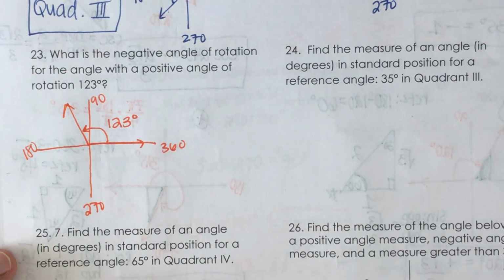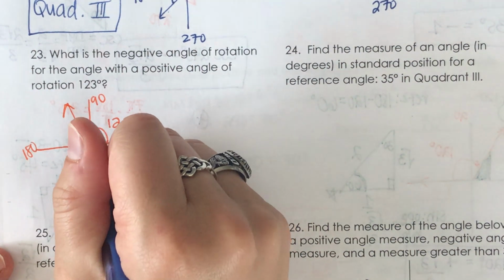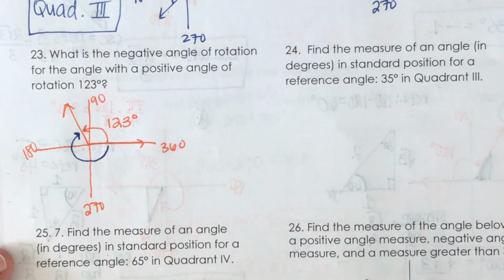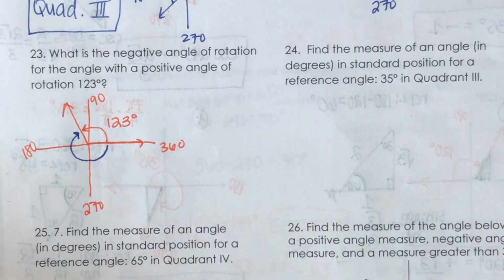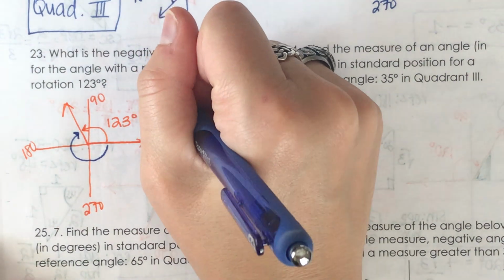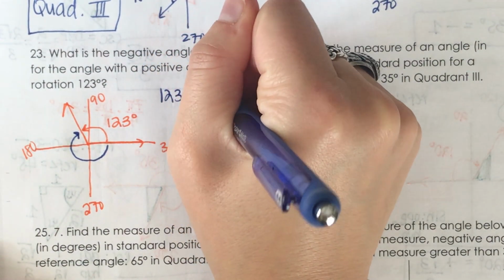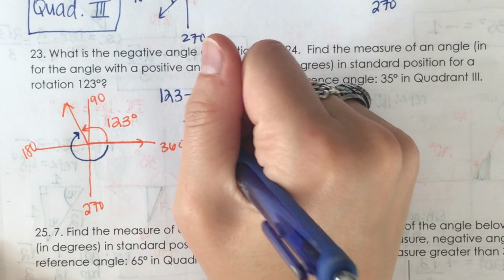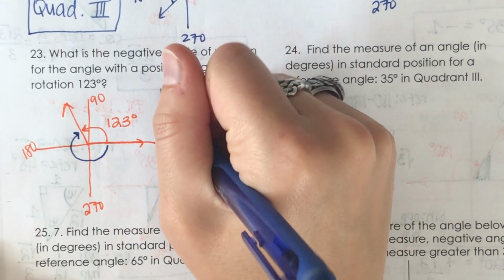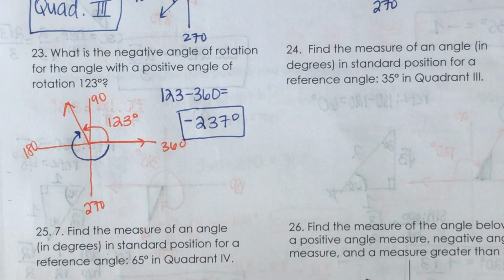And I just want to know the negative, which means I'd start at 360, and it would go all the way around the other way. So in order to figure that out, I can just do 123 and subtract 360 from it. I end up getting negative 237 degrees. And there's my answer.